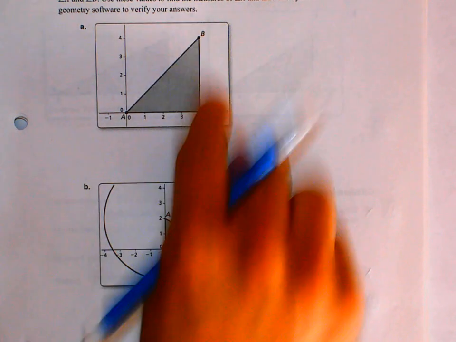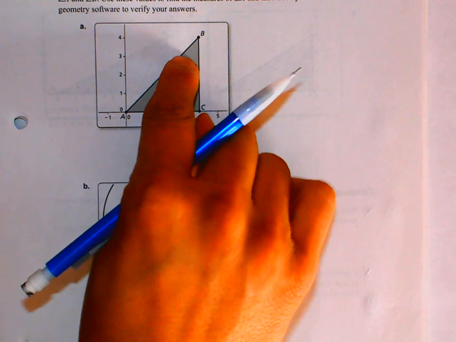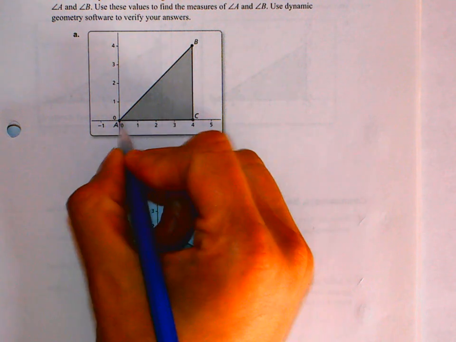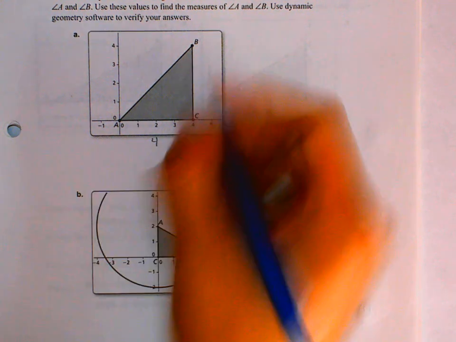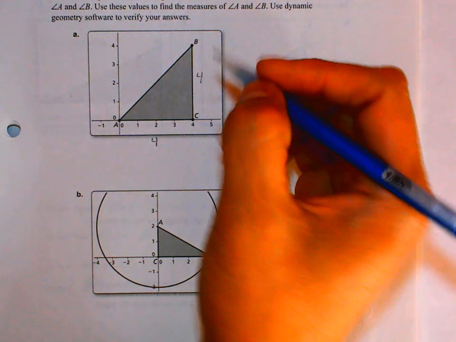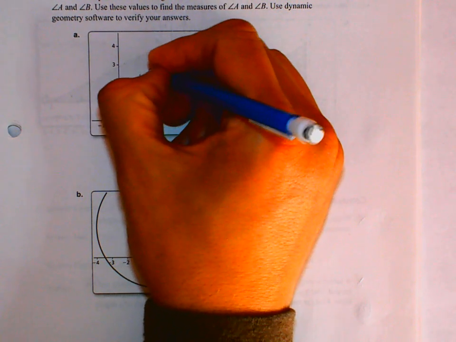Now this right here is an isosceles right triangle. We do know what these angles are. We know that's 45 and that's 45. But let's pretend for a minute that we don't know that. I know this length right here happens to be 4, and this length right here happens to be 4. And because I know this is a special right triangle, or I can use the Pythagorean theorem, I know that's going to be 4 radical 2.